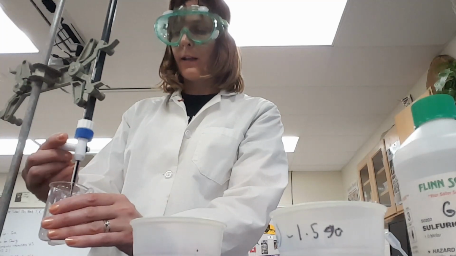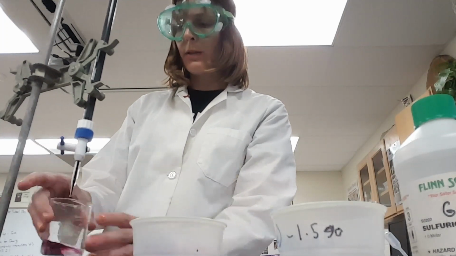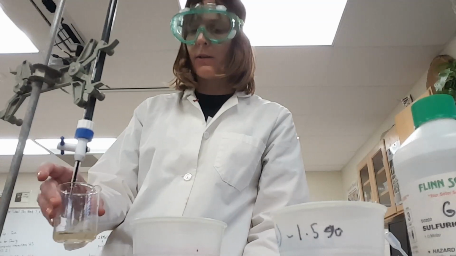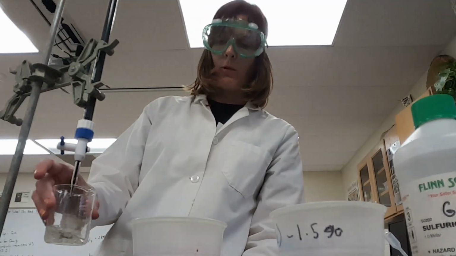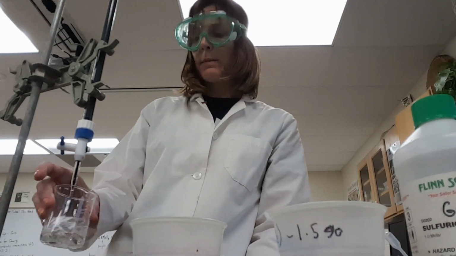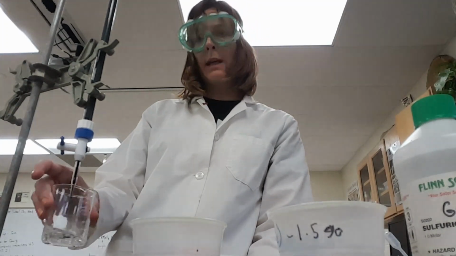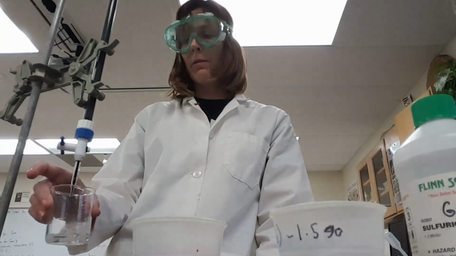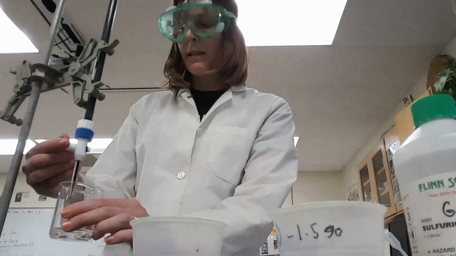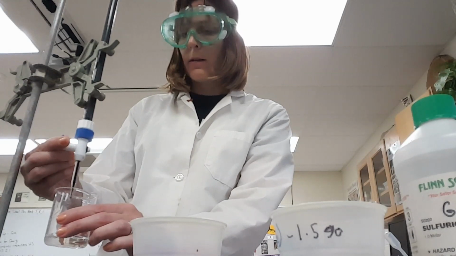Based upon previous students, one of the things you want to be careful for is, we're very close to the end point now. Sometimes you end up with a little bit of the potassium permanganate held up in the foam. So do make sure that you are mixing very well. This is really close to the end point here.